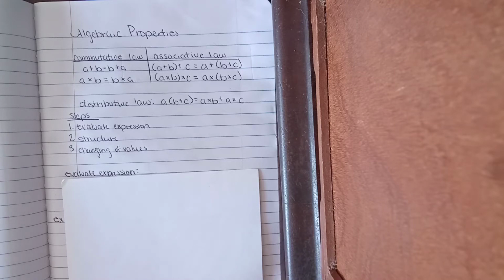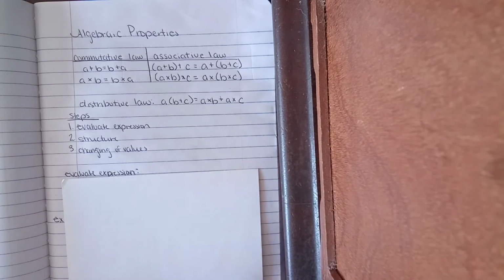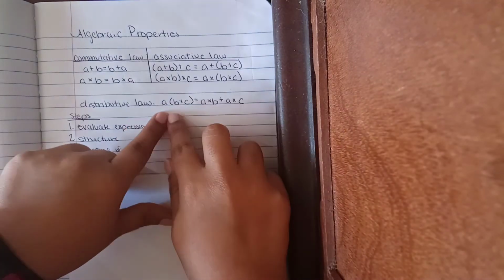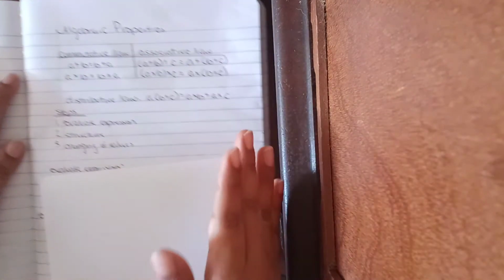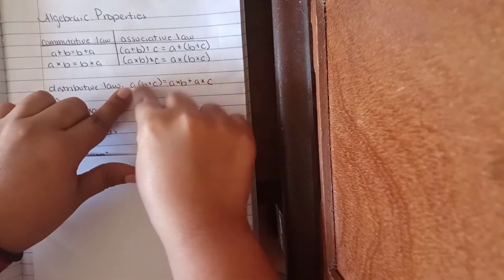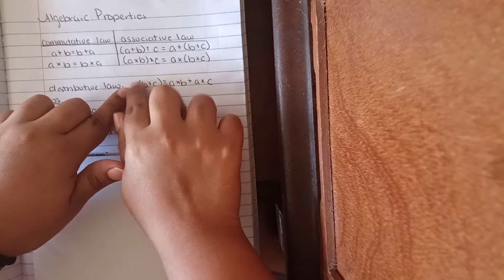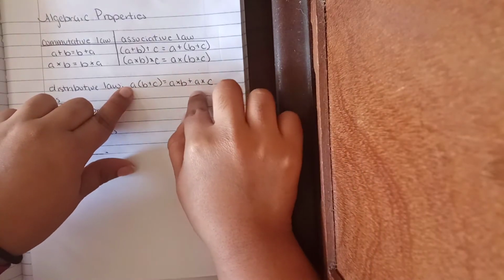So what it means is that we have a simplified equation and we're just layering it, making it longer, the long version of it per se. So you have a times the quantity b plus c, and all we're going to do is, because a goes into b and then a goes into c too, but it's being added, you have a times b plus a times c. Alright, so let's get into the steps.